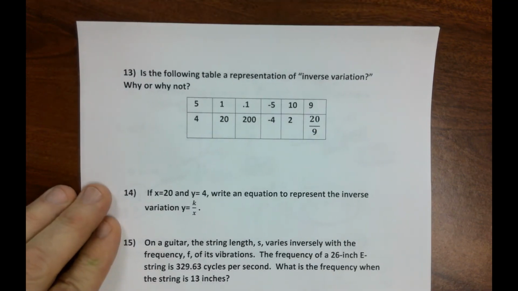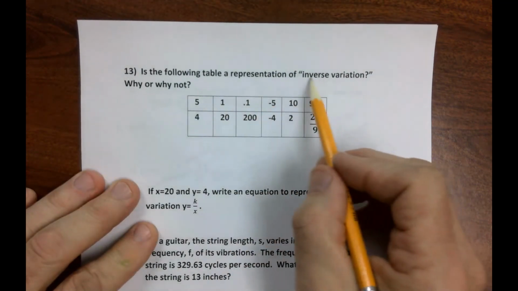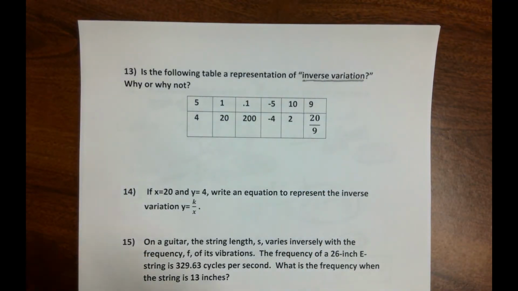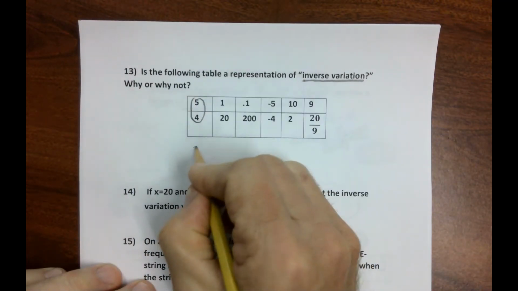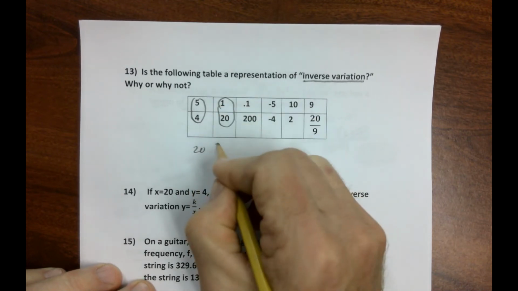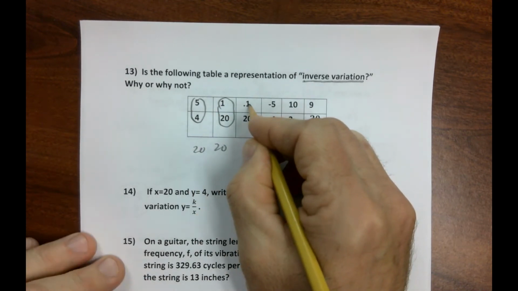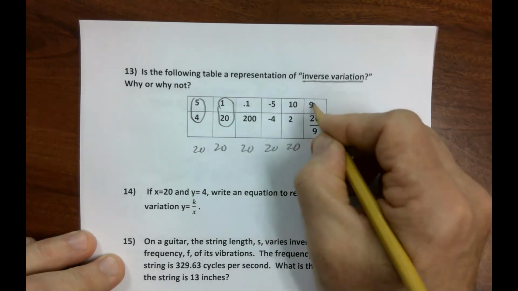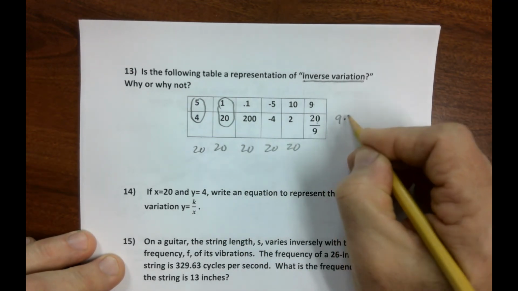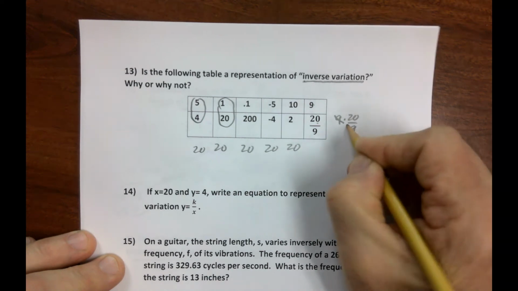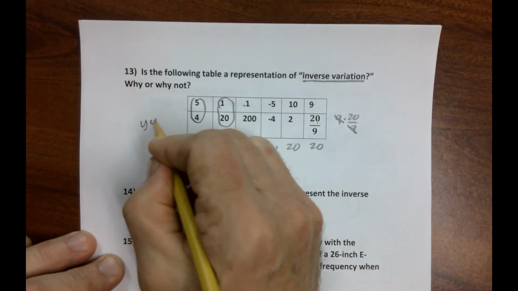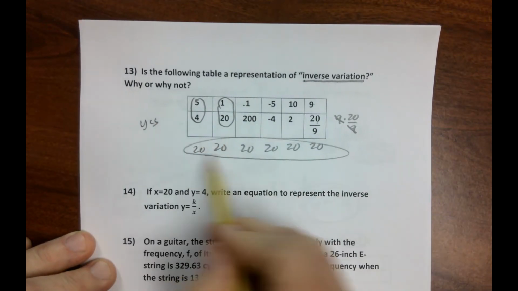Number 13, it's asking you, does the table represent an inverse variation? We multiply these together and we get 20. Multiply those, we get 20. 1/10 of 200 is 20. 20, 20, 9 times 20 ninths, these would cancel, we'd get 20. So all of those products are the same, so this is a yes.